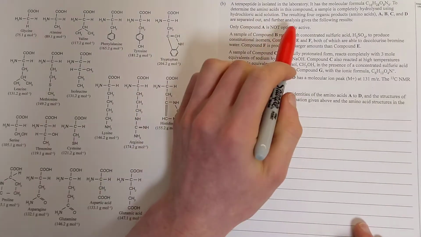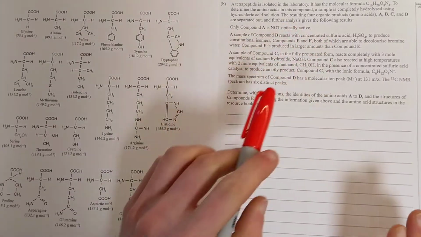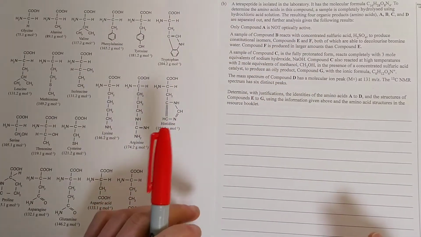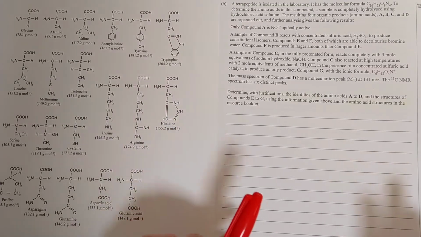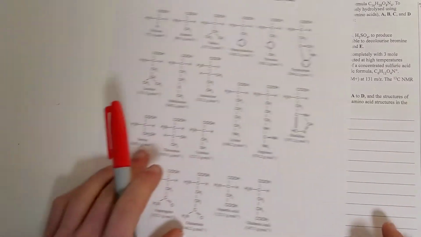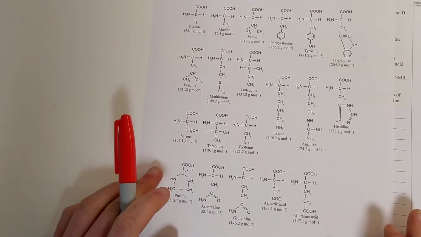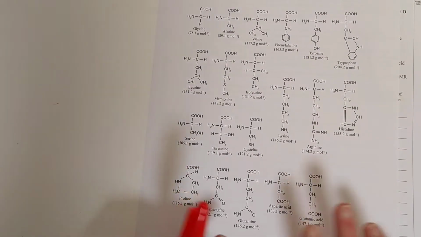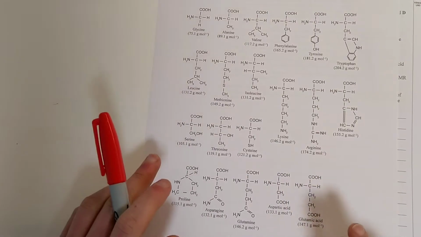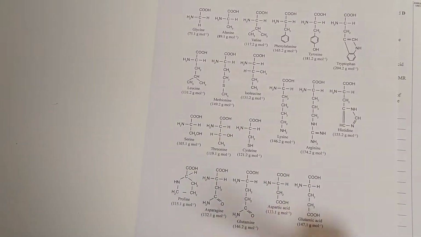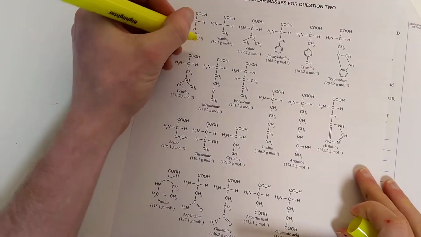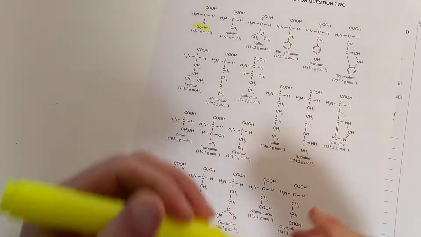We know it's not optically active. That means it doesn't have a chiral carbon anywhere in its structure. A chiral carbon is a carbon with 4 different groups attached to it. So if we look through this list right here, there's only one possibility, only one amino acid that doesn't have any chiral carbons anywhere in its structure. And that happens to be the very first one you might look at if you're going through this list from the top left to the bottom right, and that's glycine right here.